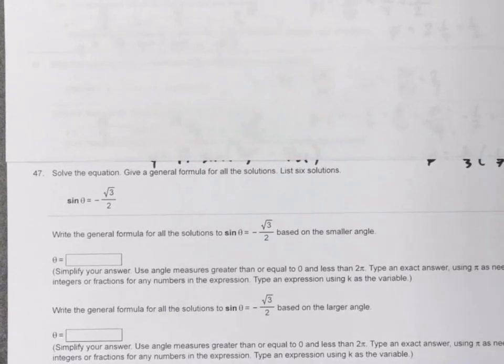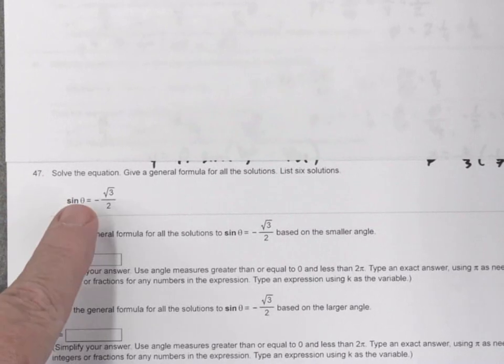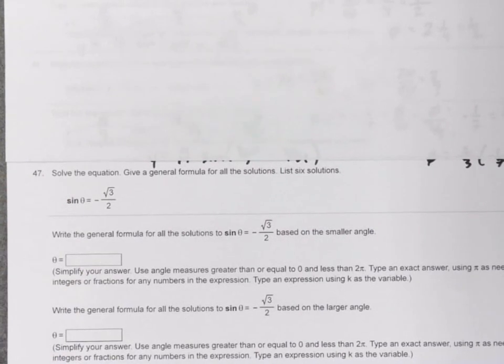Now we're ready for the next problem. Looks like problem 47. Instructions are: solve the equation, give the general formula for all solutions, list 6 solutions. So we're going to solve this equation, but we're going to give the general solution.